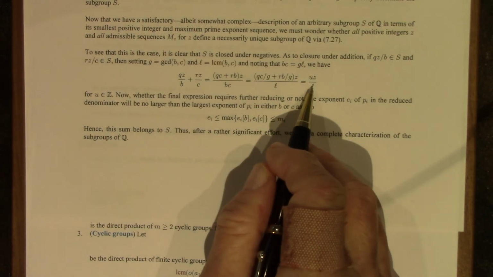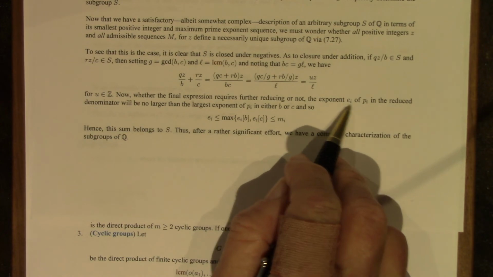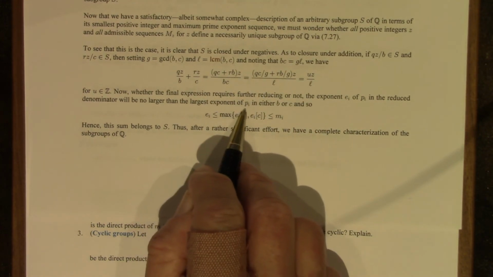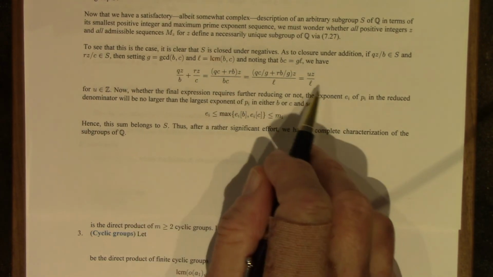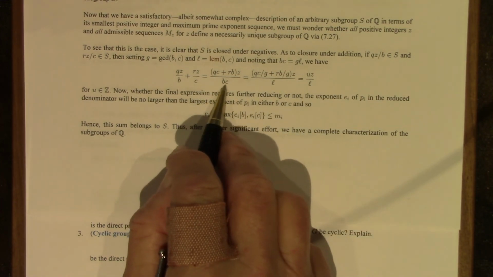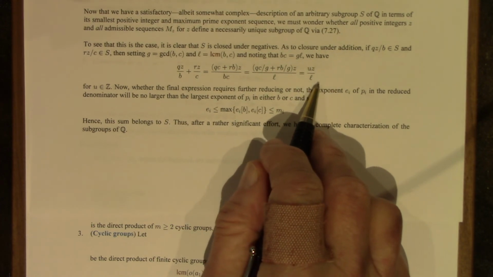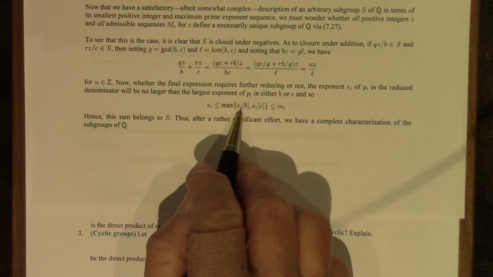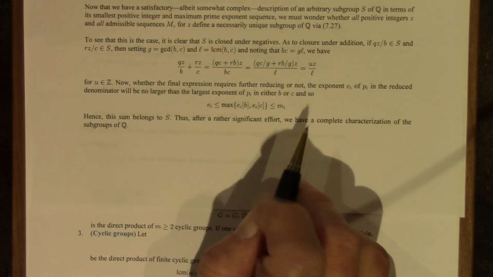Now, whether or not this expression requires further reducing, the exponent E_i of p_i in the reduced denominator will be no larger than the exponent of p_i in either of these two factors. The exponent of p_i in L is the bigger of the two exponents of p_i in B and C. But when you reduce, you don't increase any exponents. You may or may not decrease them. So E_i is less than or equal to the maximum of these largest exponents for B and C, and that's less than or equal to M_i. So the sum belongs to S. It fits this condition here.